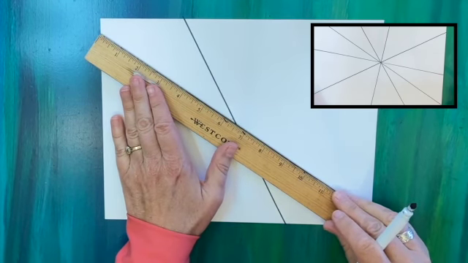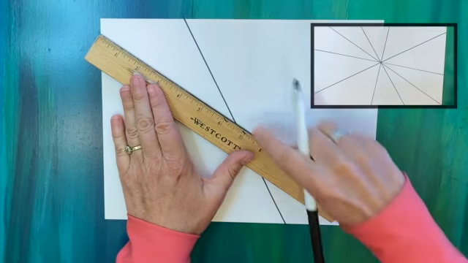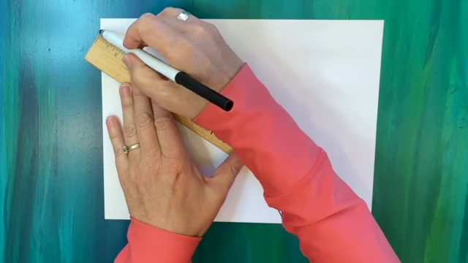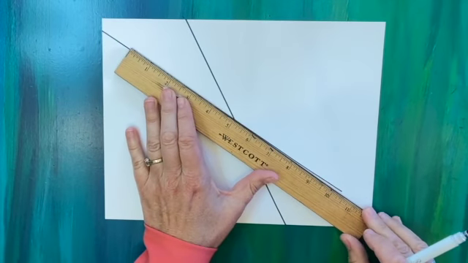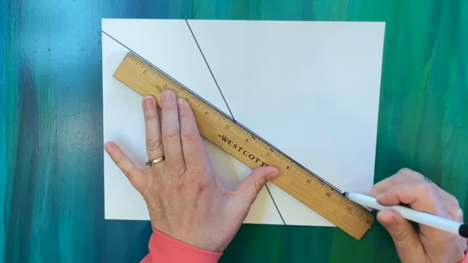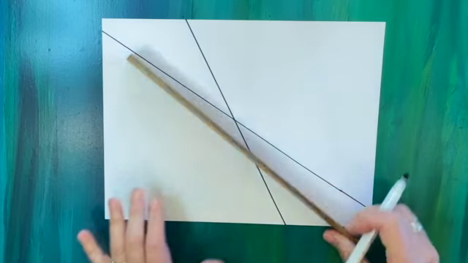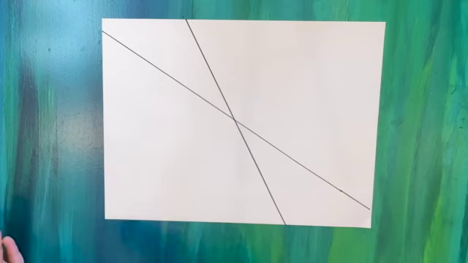So I'll scoot it so it's long enough on one side, goes through my middle, and I'll go as far as I can, and then I'll scooch it a little. Try to keep it straight. There we go. So now I've got 2 lines. So that's how you do it with a ruler.